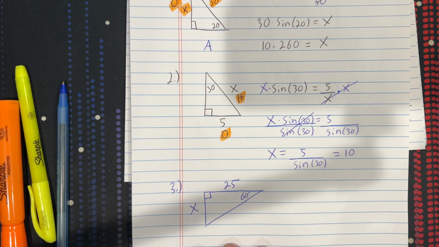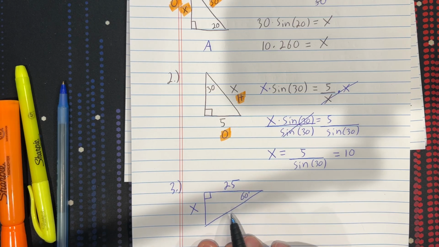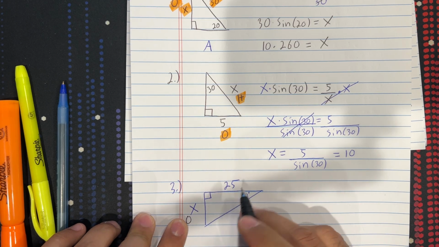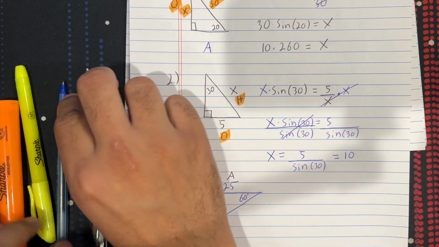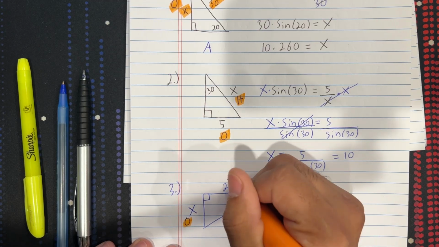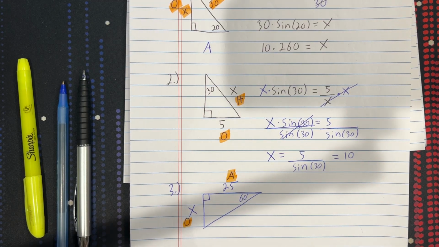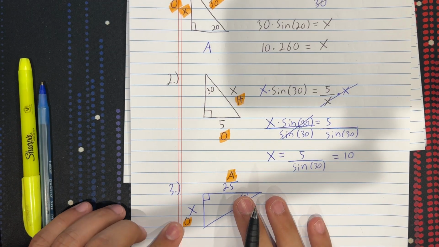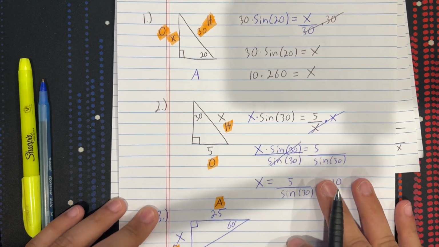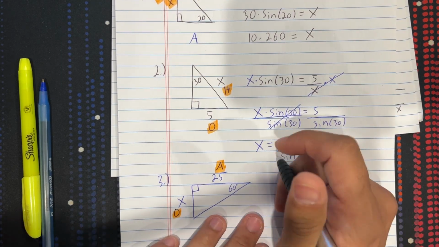First things first, I want to label. Well, the hypotenuse is across the 90 degrees, so nothing here. Opposite of the 60 is the X, so that's the O. And adjacent is going to be the 25. So I'm using O and A. O and A is going to be TOA. So that means we need tan for this problem.